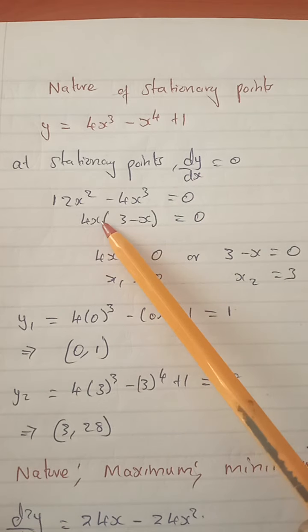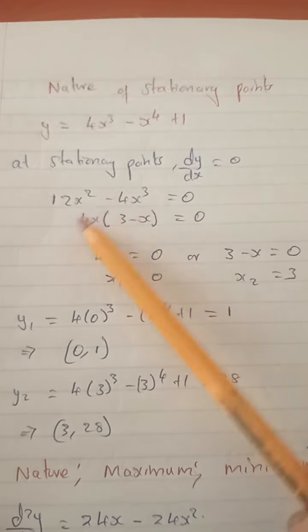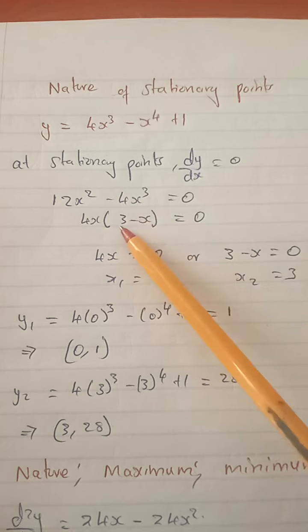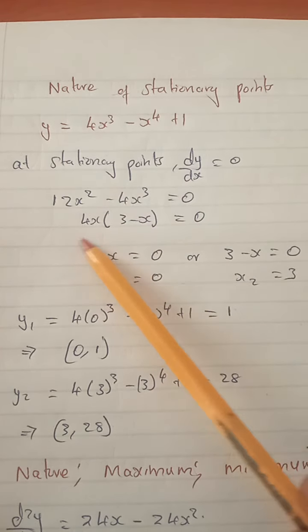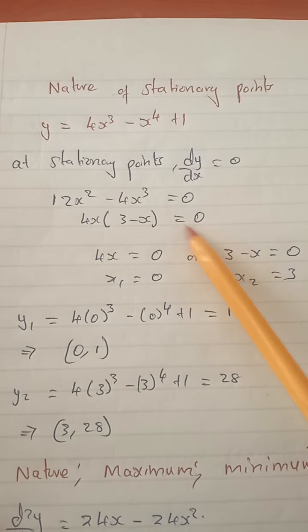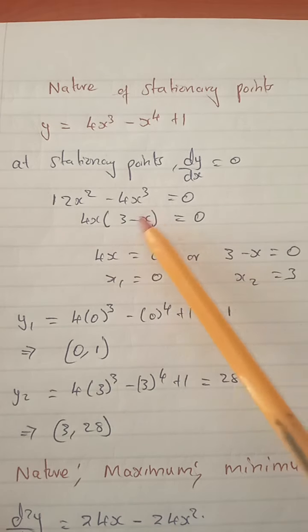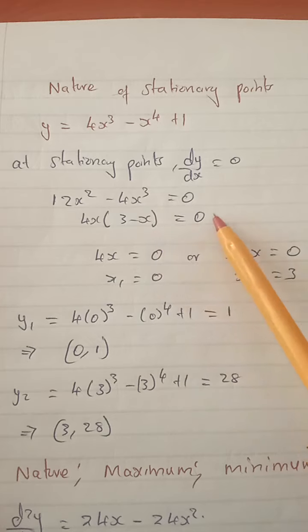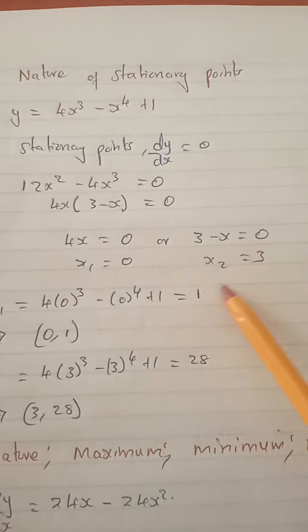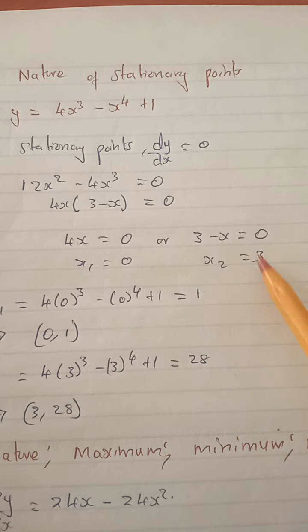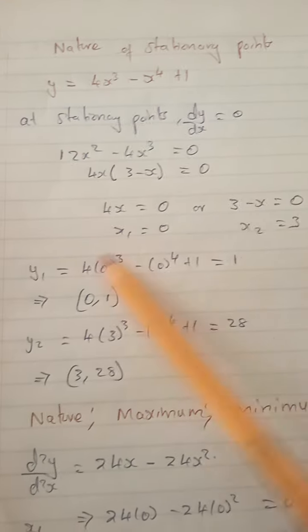Therefore, factorizing this one, 4x can divide both of them, so it becomes 4x in brackets, x minus 3, which is equal to 0. That implies that 4x is equal to 0, so x1 is 0, or 3 minus x is equal to 0, implying that x2 is 3. We have already found the values of x at the stationary points. What about the values of y?